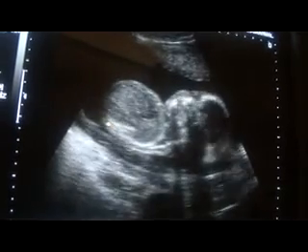This is the urinary bladder in transverse section, and this is the urinary bladder in longitudinal section.